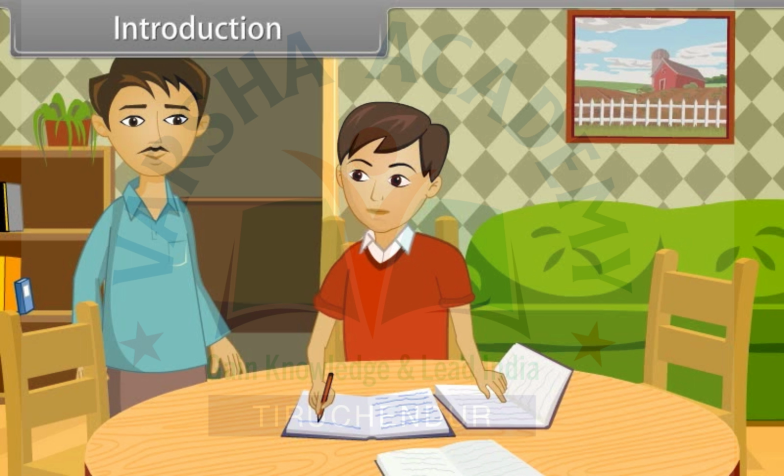Thanks, Dad. Do you know that everything is made up of atoms? How is it possible, Dad? And what is an atom? Atoms are the basic building blocks of ordinary matter. As you know, everything is made up of molecules, and atoms join together to form a molecule.